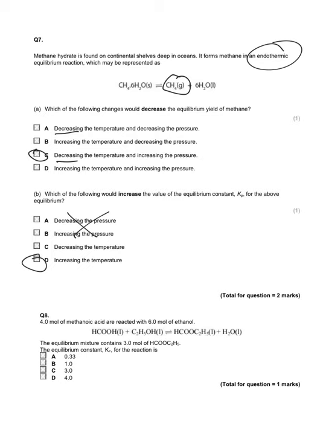And then question 8, we've got an equilibrium mixture, 4 and 6, and the equilibrium mixture contains 3 moles of the product. So Kc for the reaction, well, we've got 4 and 6, so we've lost 3. So a quick RICE table: 4, 6, 0, 0.